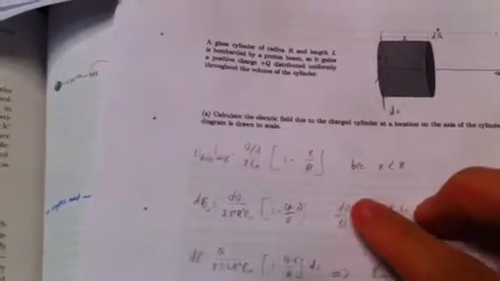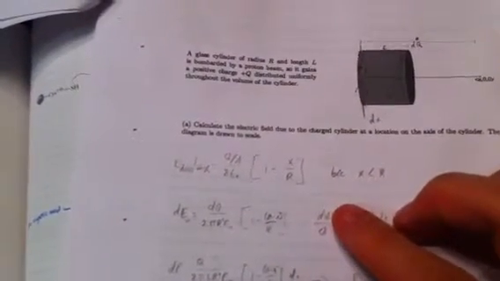So this next portion right here, the disk. What I did is I wrote down the equation E disk in the minus X direction, Q divided by A over 2 epsilon naught times 1 minus X over R, because X is less than R in this case.